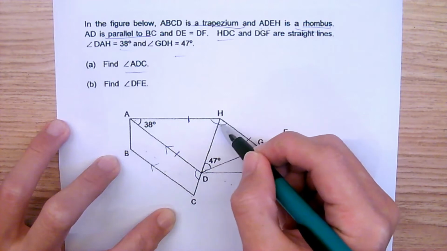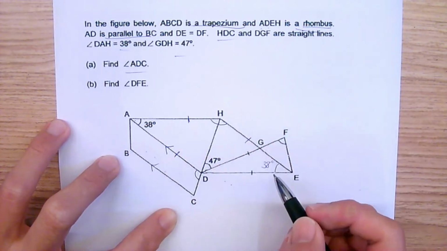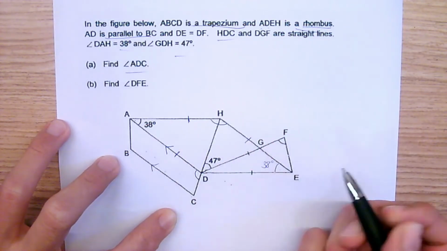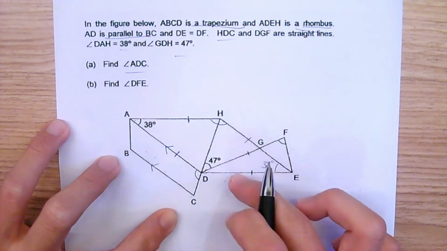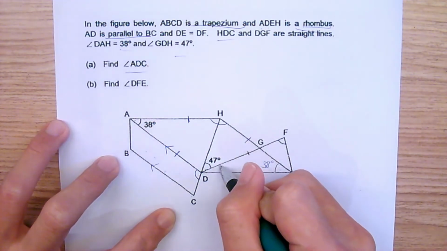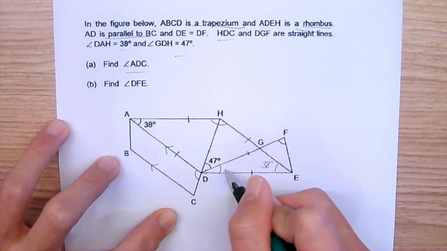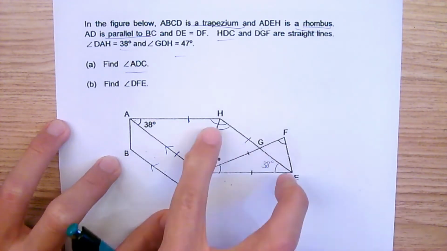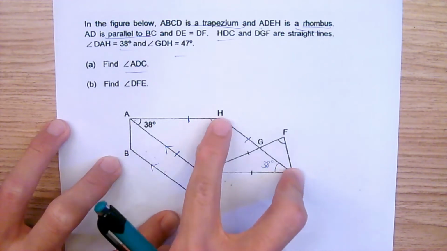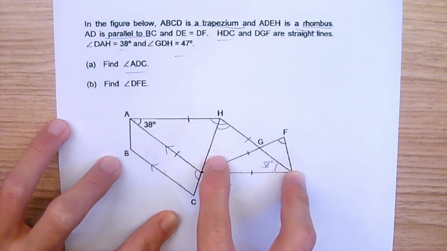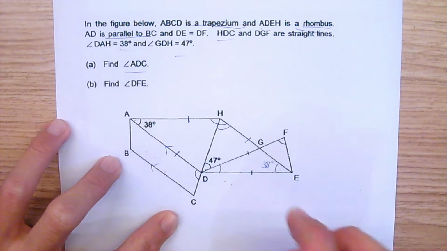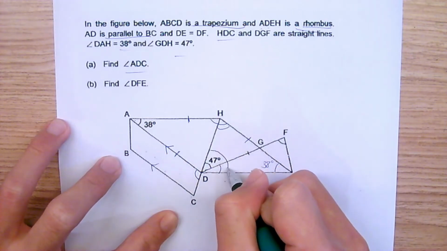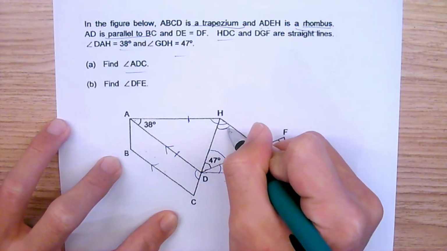Okay, so this one might be a bit trickier. Now, I want to find this angle first. Once I find this angle, then I have this one. Oh, okay, I got it already. Now, I want to find this angle. This angle is the same as this angle, because this line and this line are the same length, which means that this is an isosceles triangle. If this is an isosceles triangle, my base angles are the same. Which means that this base angle and this one will be the same.